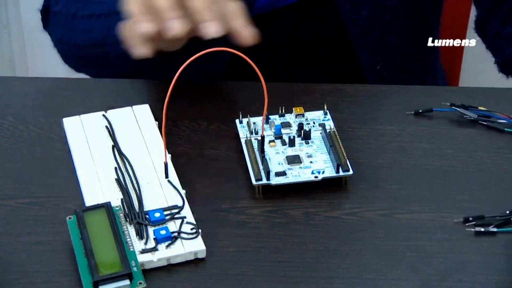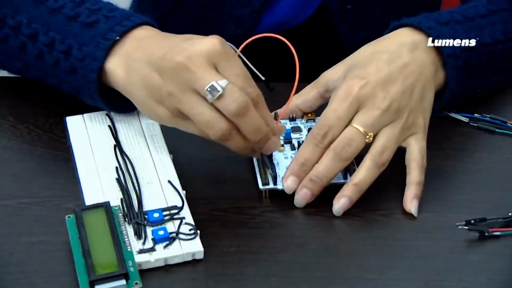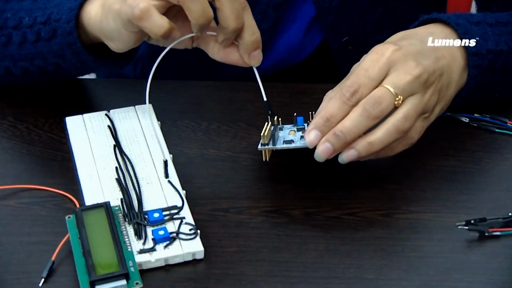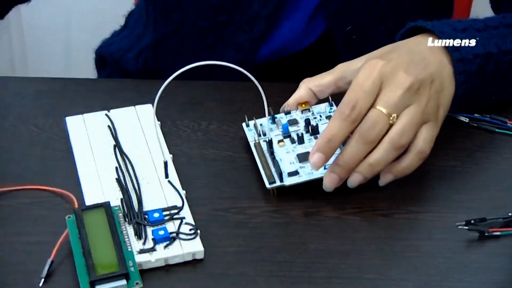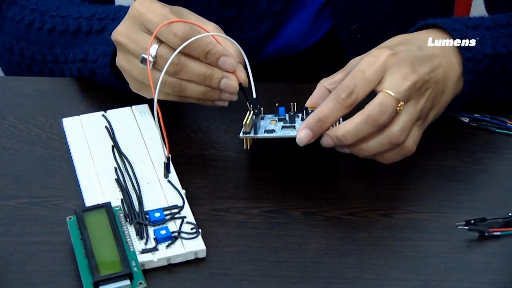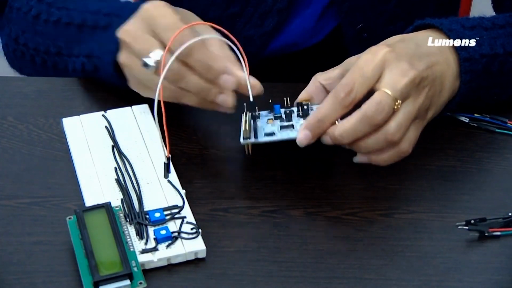Let me connect this particular pin to ground and the other one to VCC. So these are the two common points.